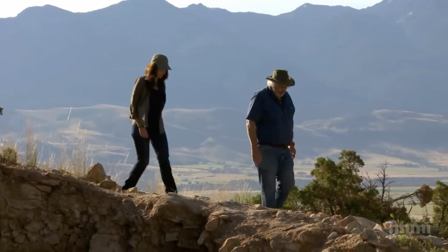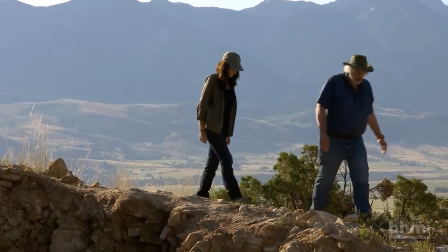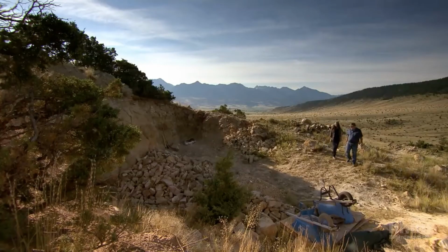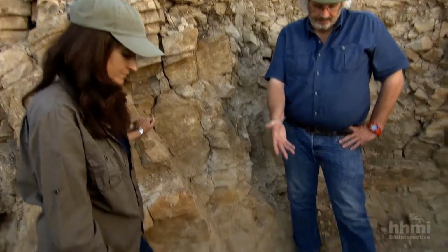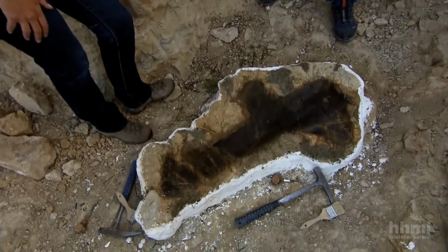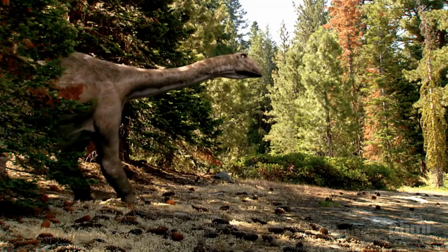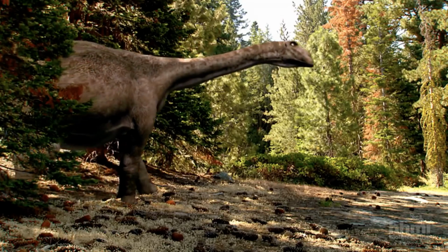When paleontologist Jack Horner began his career, few thought that birds could have come from dinosaurs. So Jack, why was it so hard to believe that birds and dinosaurs were related? Most of the dinosaurs that the public knew about were really big. Like, this is a shoulder blade of a sauropod, and sauropods were gigantic.